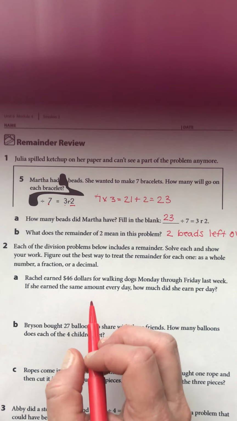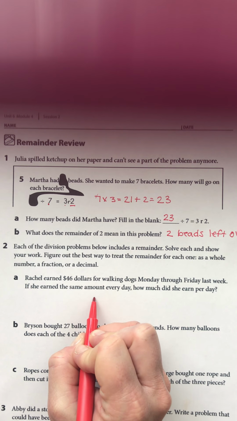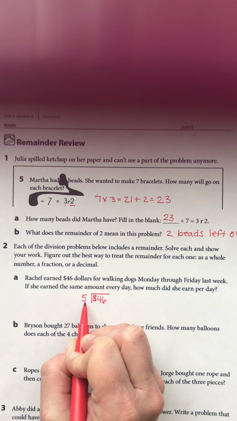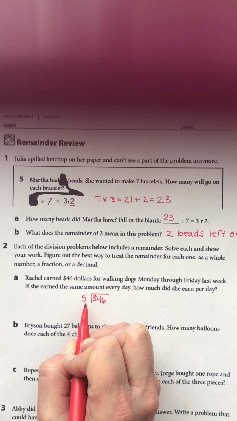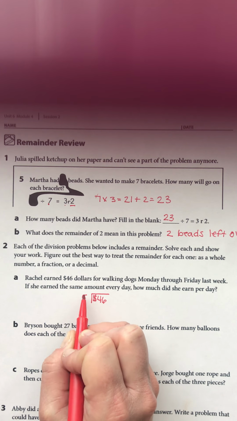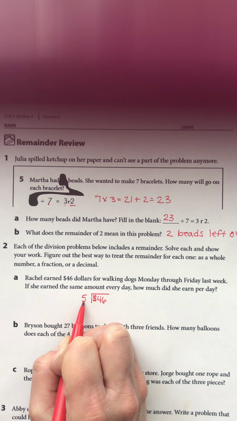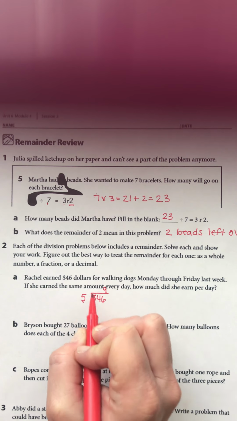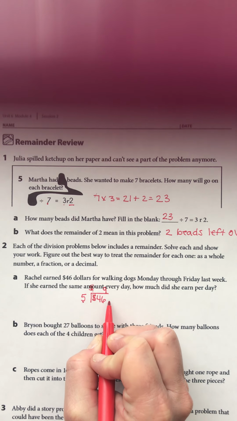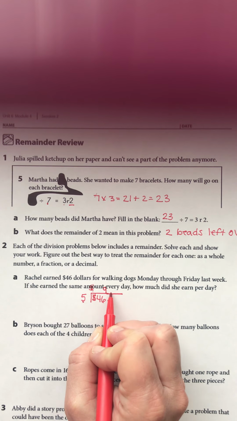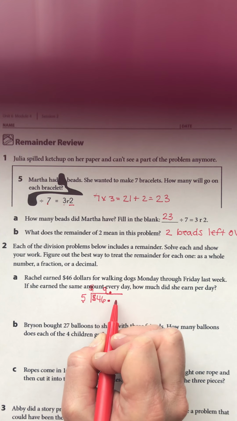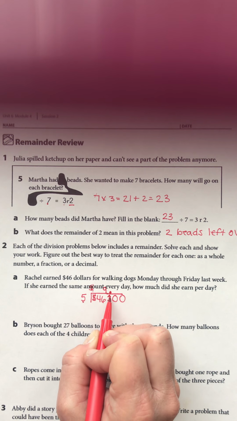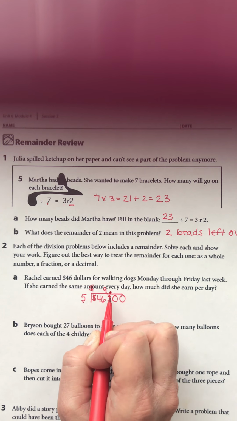So for this one, we're working with money, so we have decimals. So we're going to divide $46 divided by 5 days. If we want to figure out each day how much she earned, that's why we're dividing it by 5 total days. So 5 can go into 46 9 times. I'm going to put this up here, and also I'm going to put the decimal. Whenever you're dividing decimals or money, the decimal goes right above it in the problem. You can put that in right away.